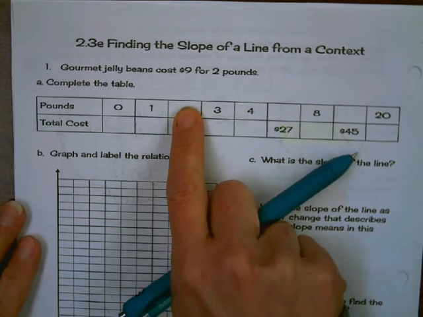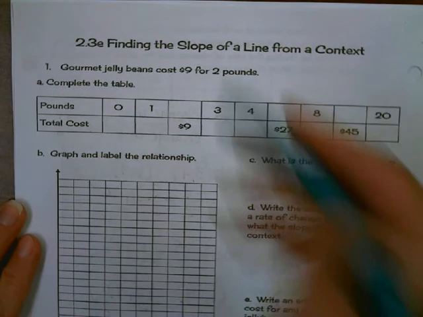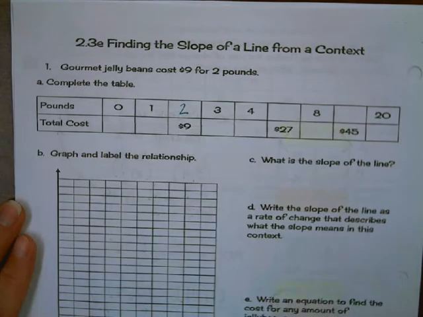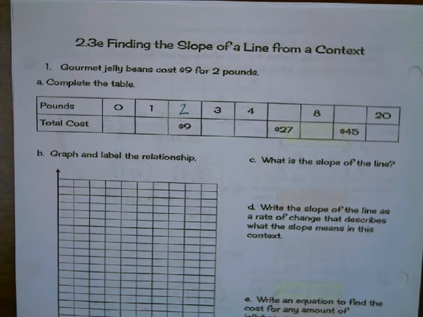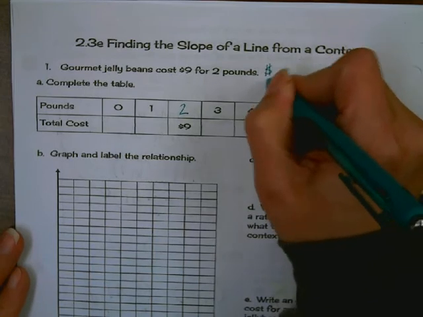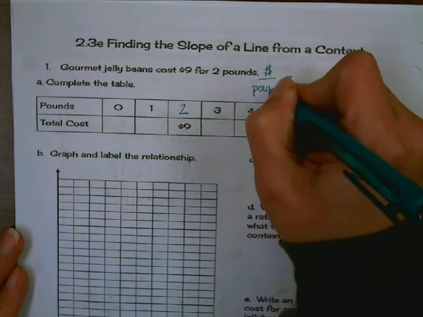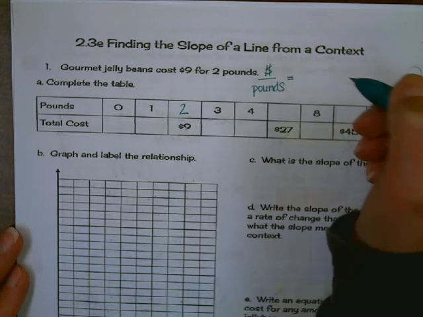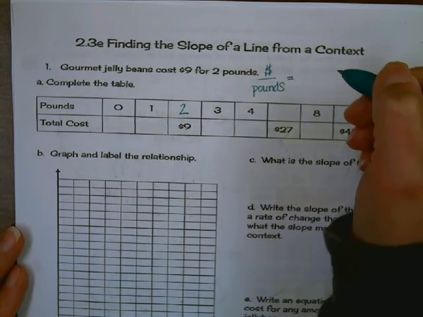So I can go ahead and fill in that missing value, and I can put that right there. But just like we did in all of part 1, I want to set up that proportional constant so then I can come up with my unit rate, so I can go back and fill in the rest of my table. So I'm going to set my dollar over my pounds, so I can figure out how much it is per pound.